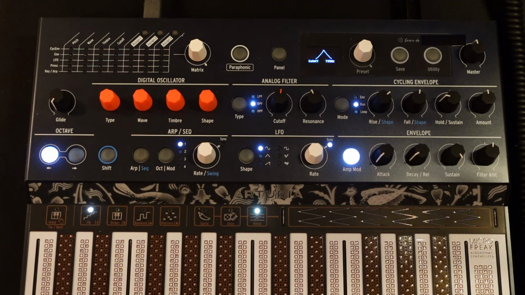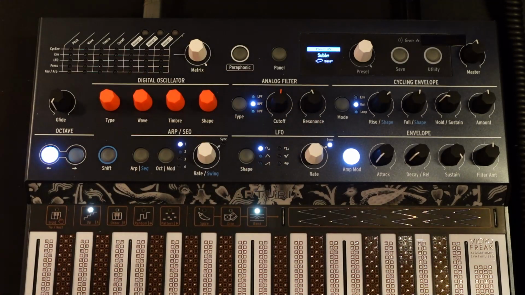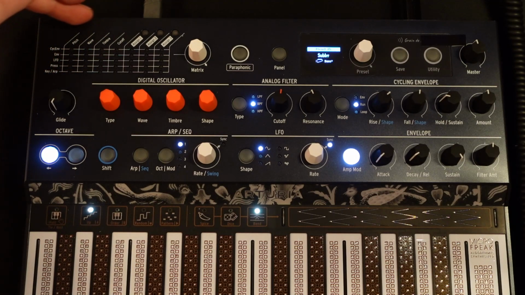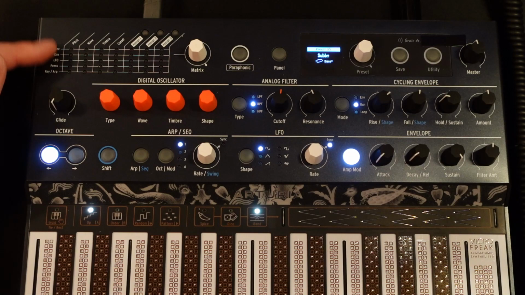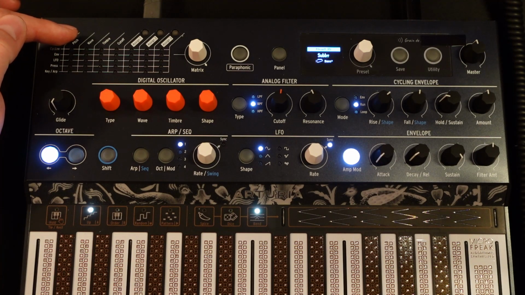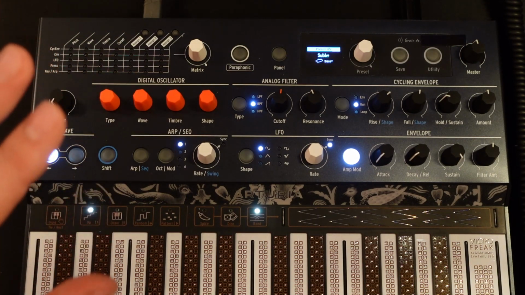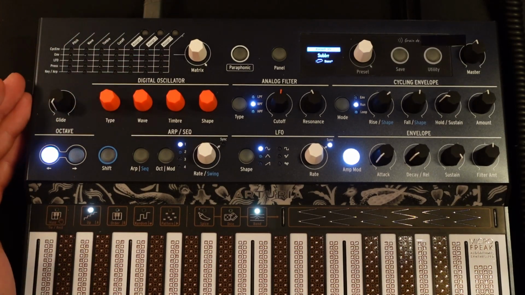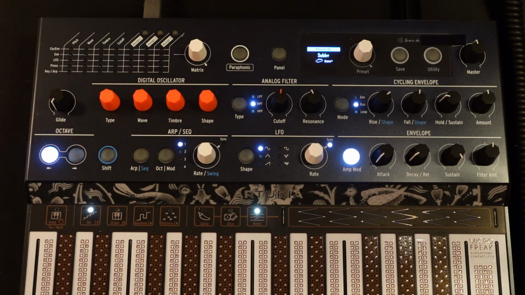The interesting thing is that we can actually modulate the analog filter with an LFO. So to do that, we have the matrix section up here, and here we have the source down here, and then we have the destinations. So we have 7 destinations here. As default, this matrix here is built with a pitch, a wave, timbre, and cutoff.